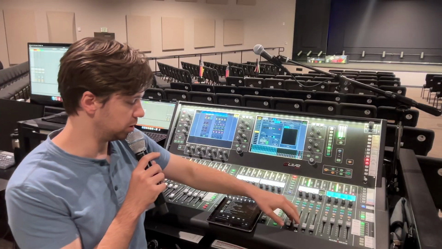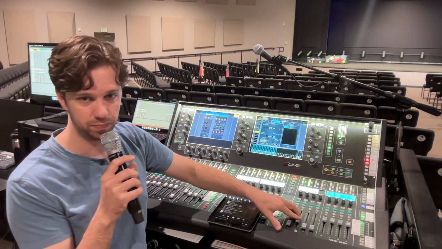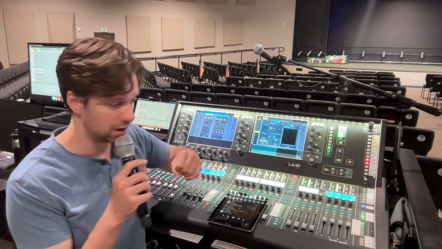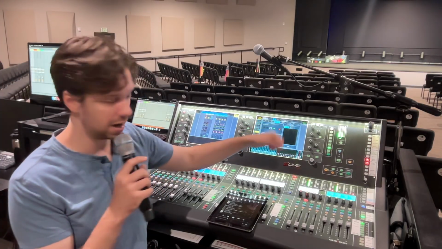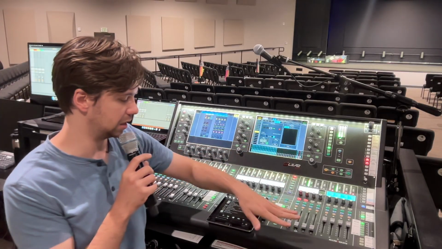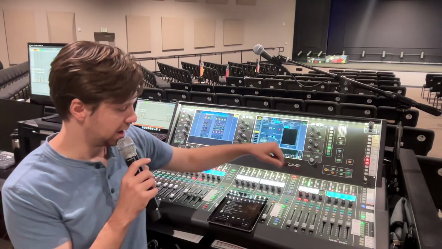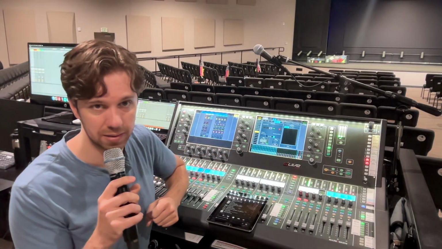And if you want to hear the music, you of course just turn the fader up and turn it down if you don't want to hear it. And there's also the mute button right there, which is handy. So if you want to make sure that you're not going to accidentally bump the fader, just hit the mute button and prevent yourself from causing an accident in the middle of service.